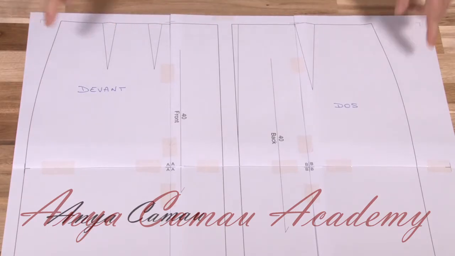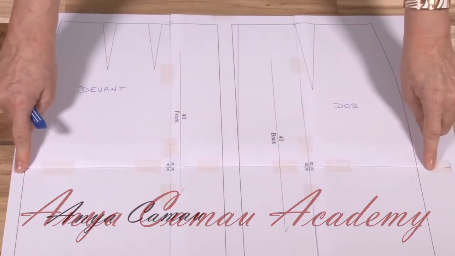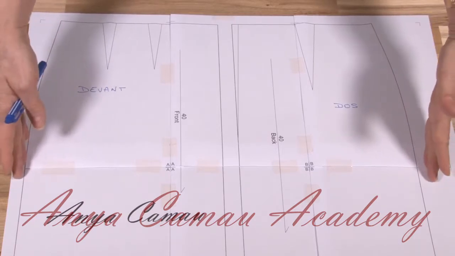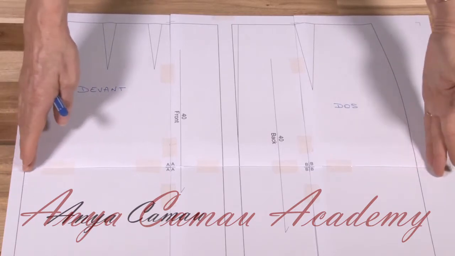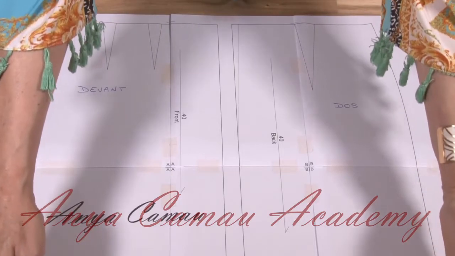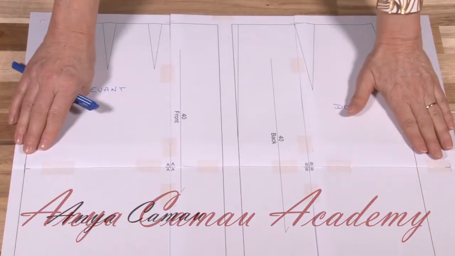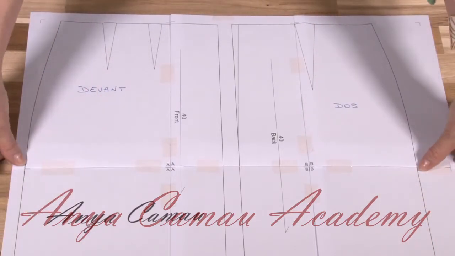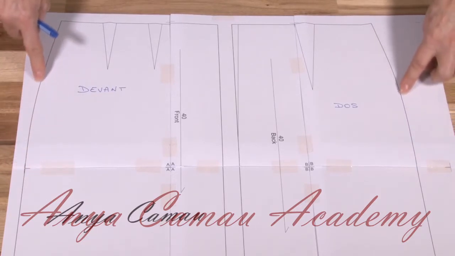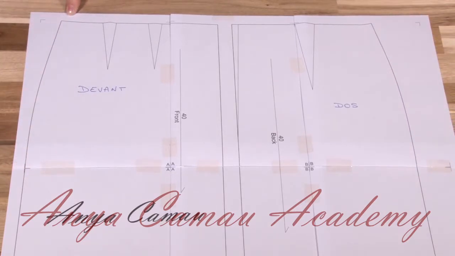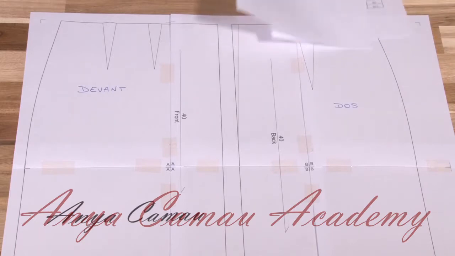We will mainly take care of the waistline, since the hip circumference is accurate, because it corresponds to Brigitte's measurements. The whole bottom of the skirt goes straight down and there's no need to change it. We will modify it from the hips going up to the waist.